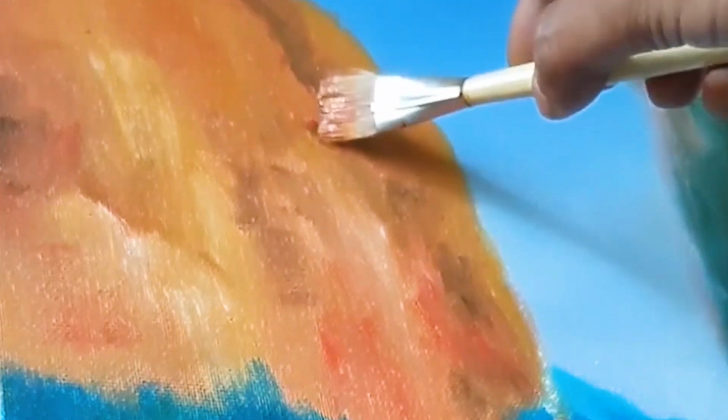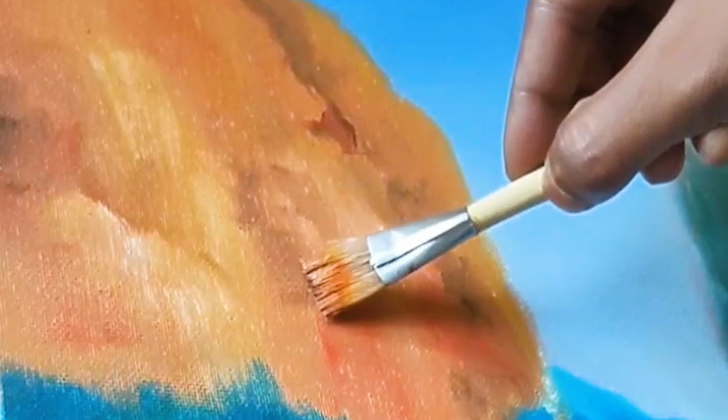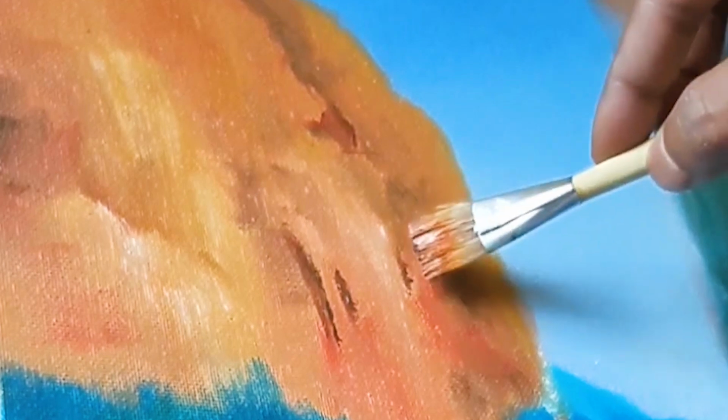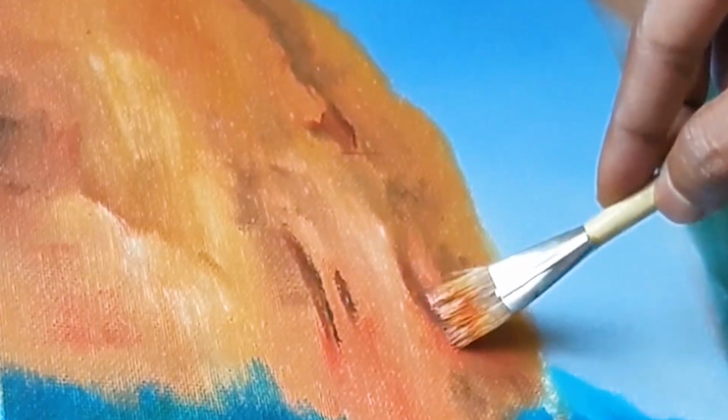So I'm creating the shadows with a very dark shade of brown, and also mixing it up wherever I think it's a little too much.